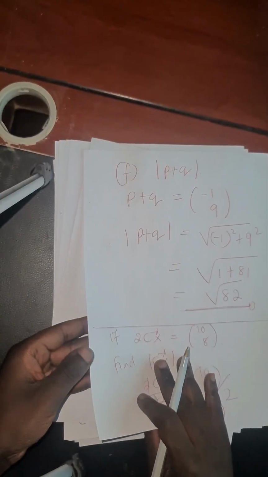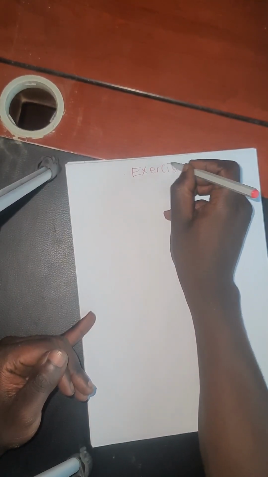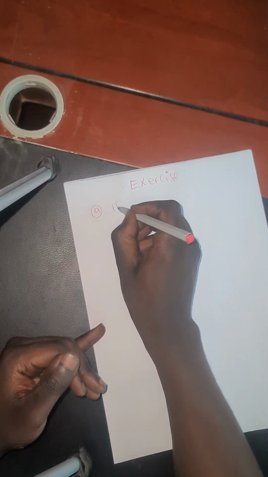So if you have understood all these things, that means you now know vectors 1, right? I'm going to leave you an exercise which you can write, and I'll mark for you if you want. If you don't want, it's okay. You can just tell other people about our videos so that they can benefit from them too, right? Okay.